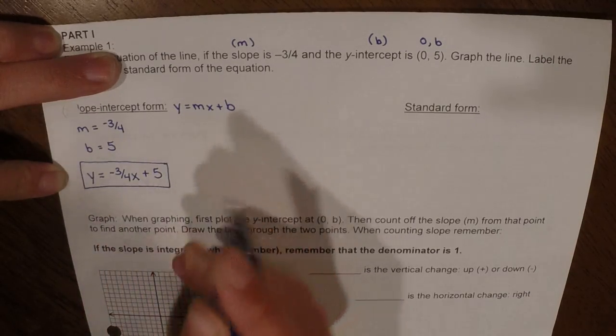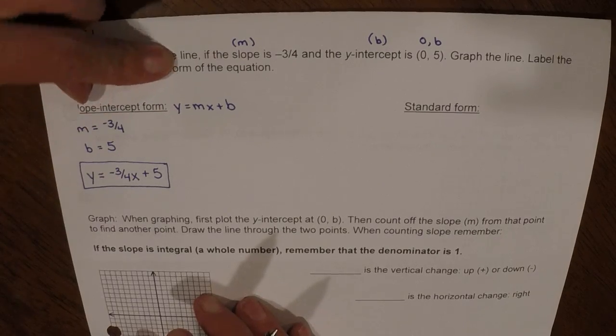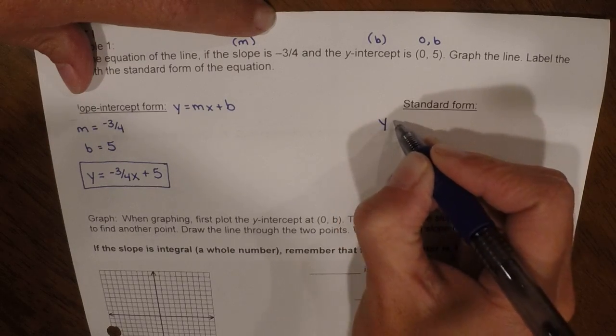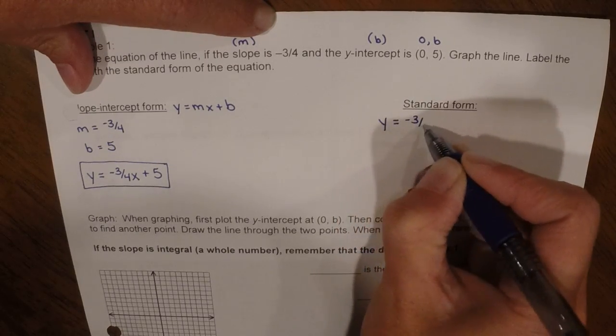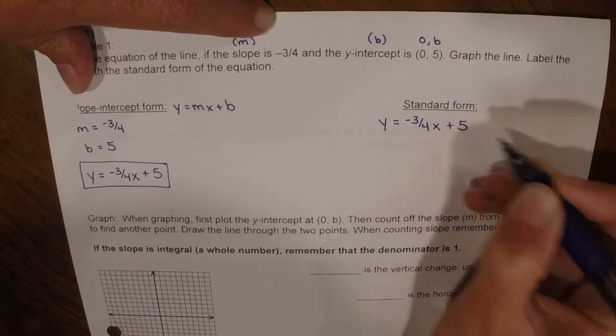Plain and simple. And again, this is something you've already been doing. So now let's look at how we would get standard form. So you're going to start with slope-intercept form. y equals negative 3/4 x plus 5.